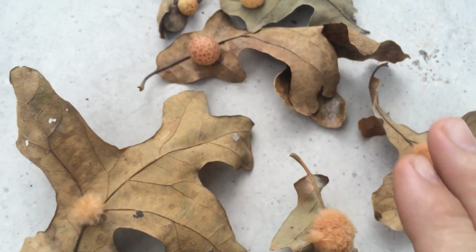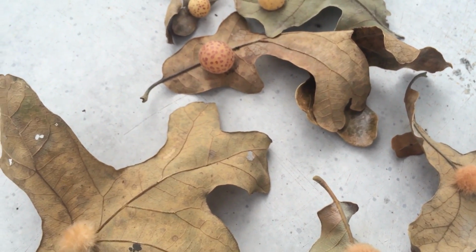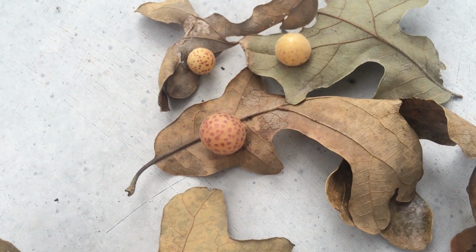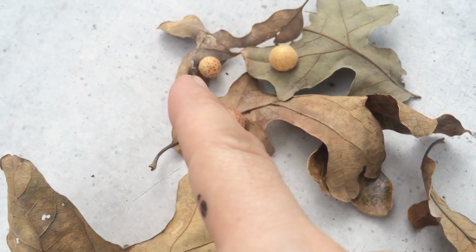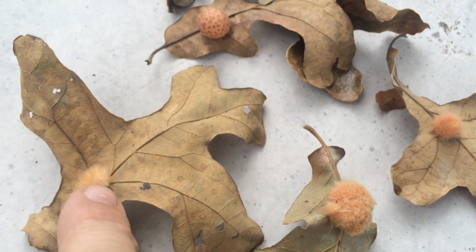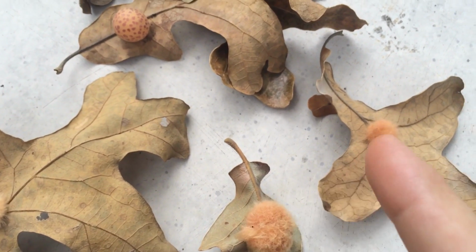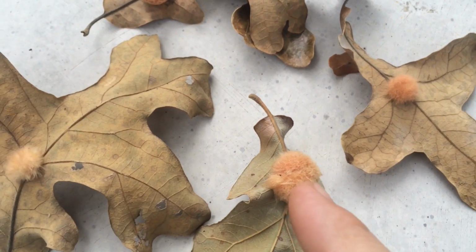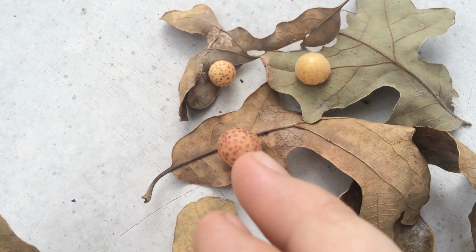Now, both of these, as well as the various other kinds, are formed when an insect or some other stimulus reacts with the plant tissue itself, and it causes this reaction. I believe on this type right here, it is formed by the stinging and the implantation by an oak gall wasp of its egg, in this case it may be eggs, I'm not sure, into the leaf tissue as it's forming.